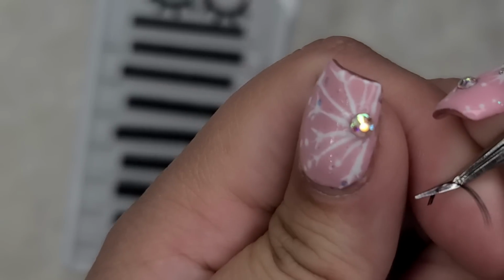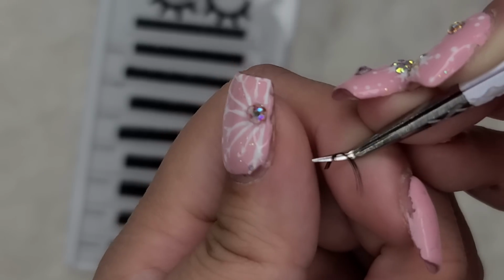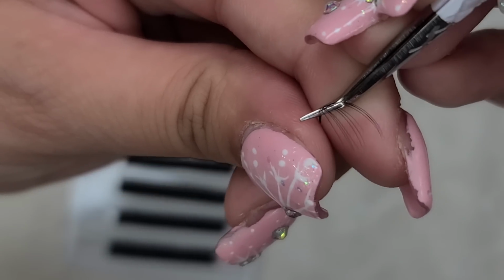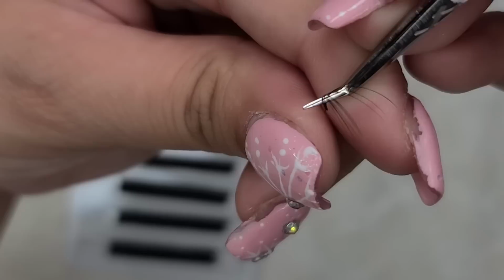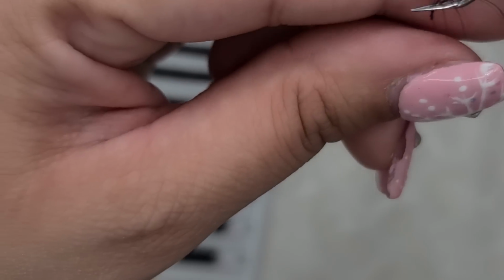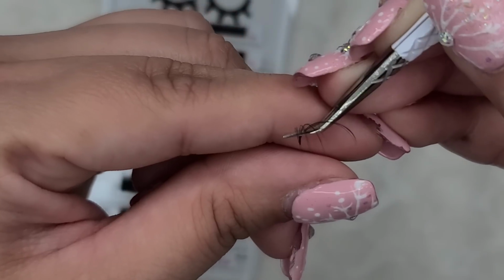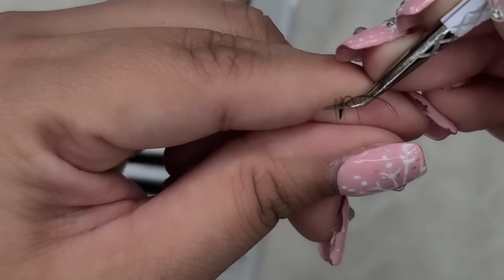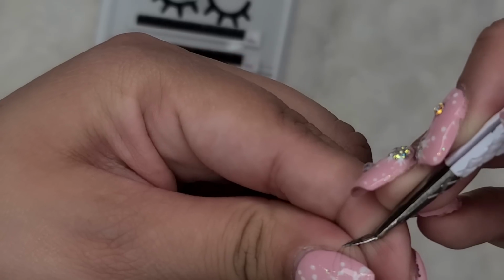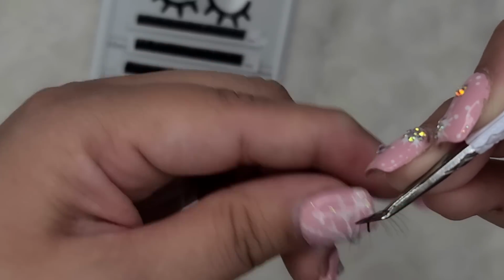And now for the pinching part, I like to pinch them open. So just pinch. And if you guys do have bases that look a little wonky, make sure that your bases are nice and perfect.